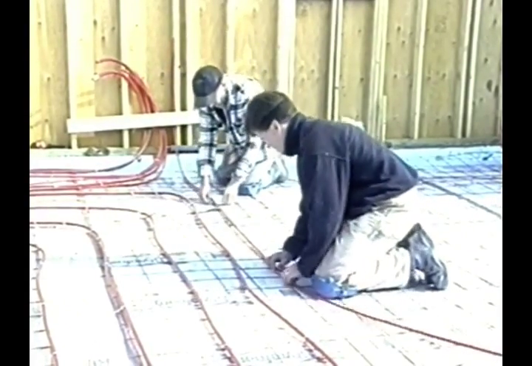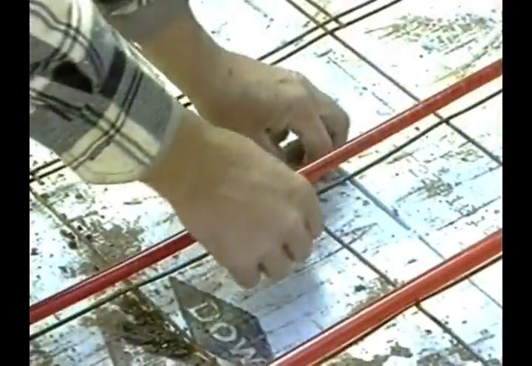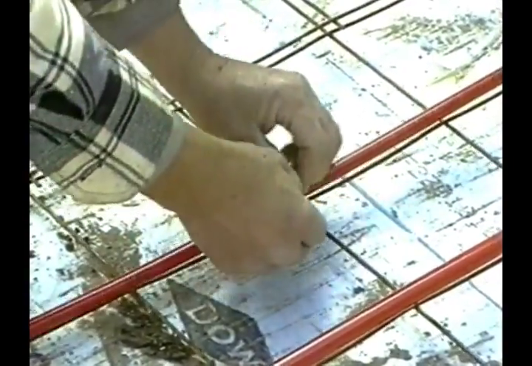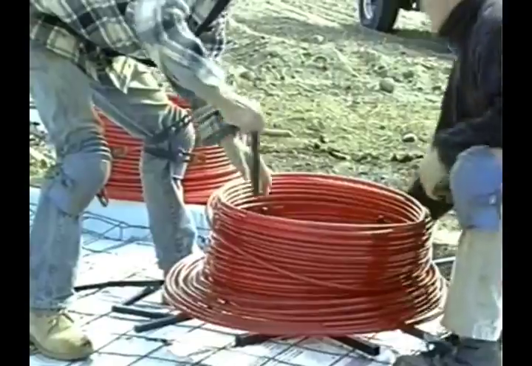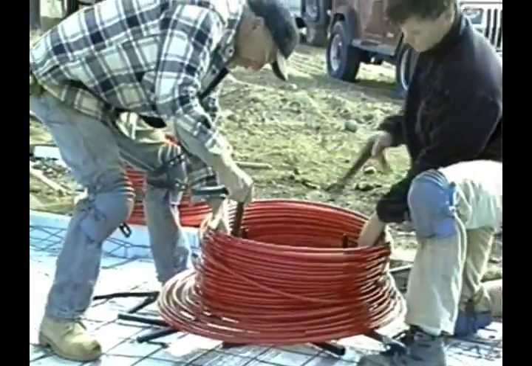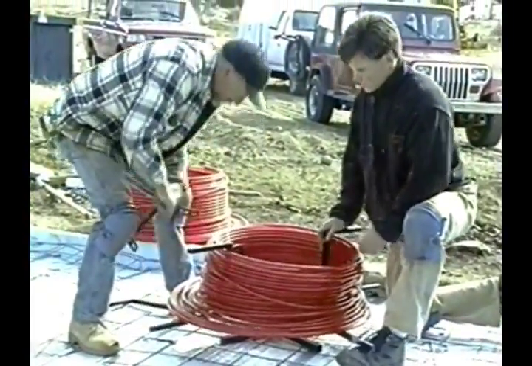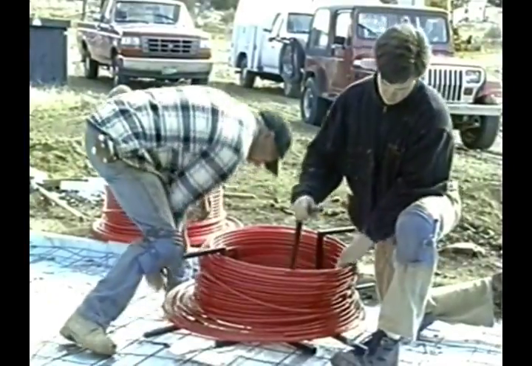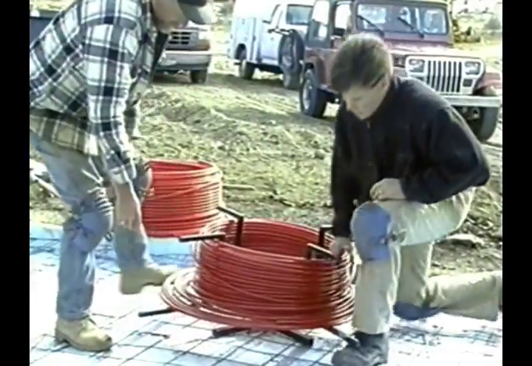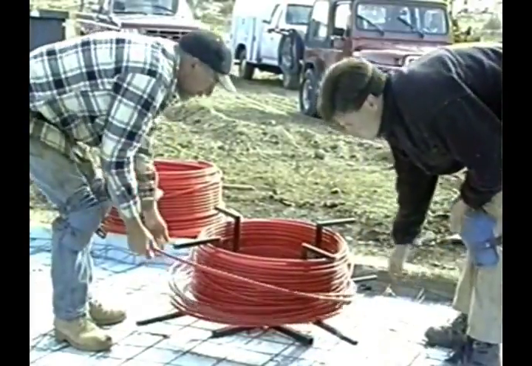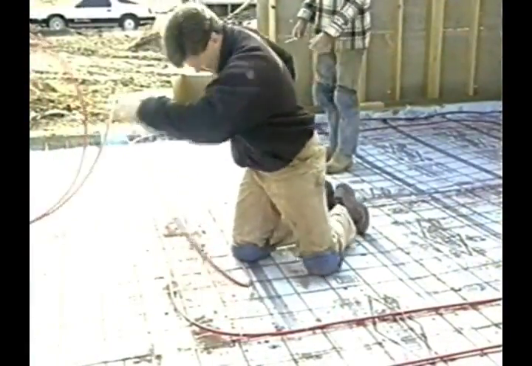Use nylon ties to secure tubing directly onto the wire mesh. Unroll the tubing by hand or use an uncoiler, and fasten tubing down every foot.